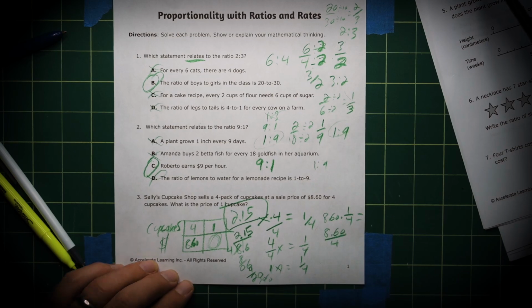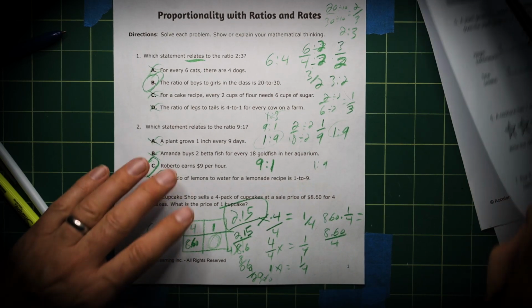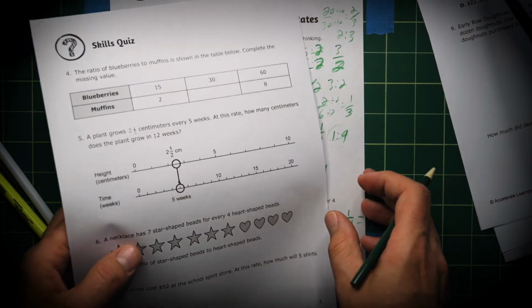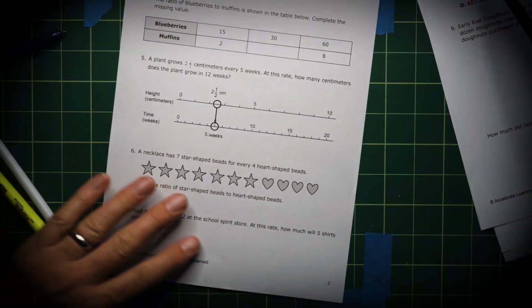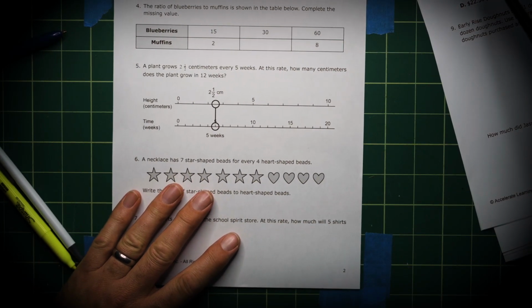I'd like students to draw a box around their answer if they can. This was a quiz that we did in class last week. All right, let's see what else we got here.